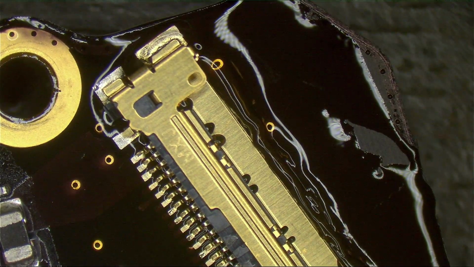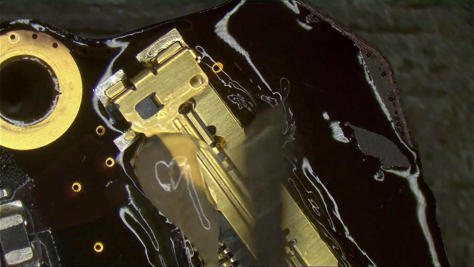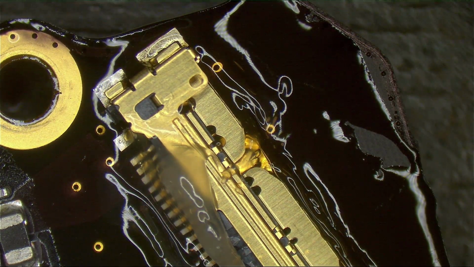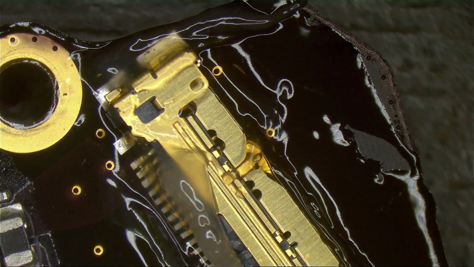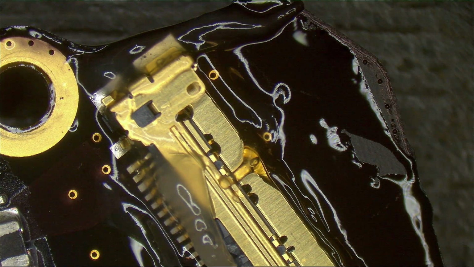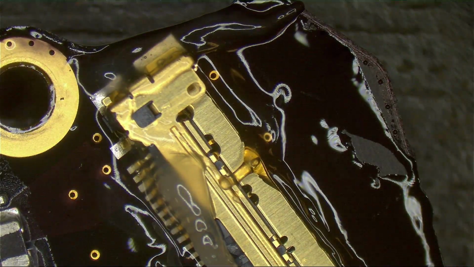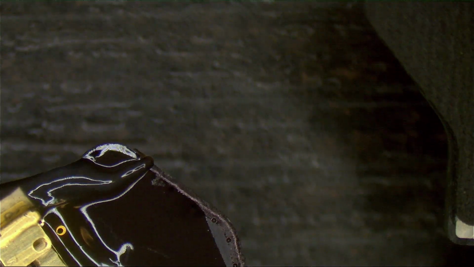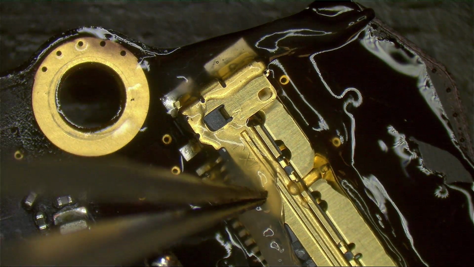It's doing pretty good so far. I remember doing these in the pre-microscope days. Oh, that was brutal.